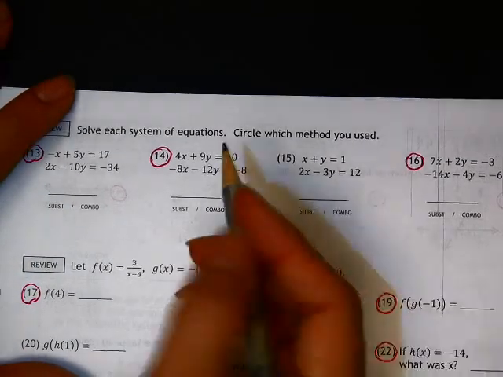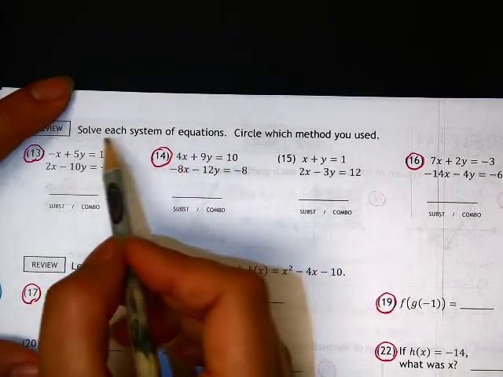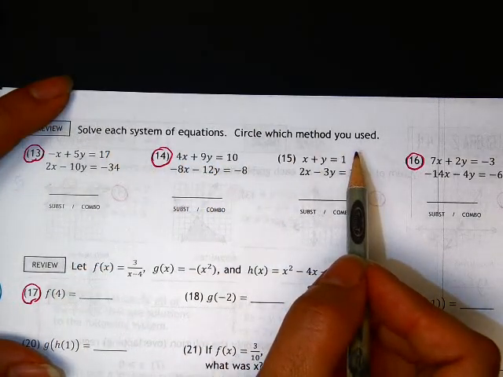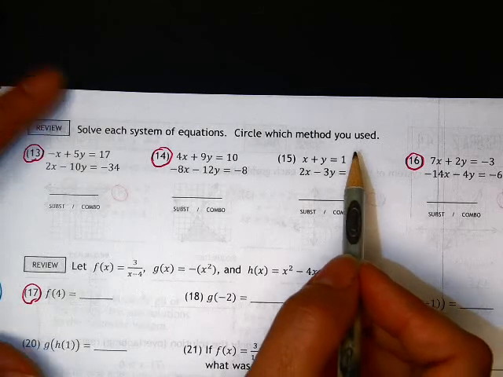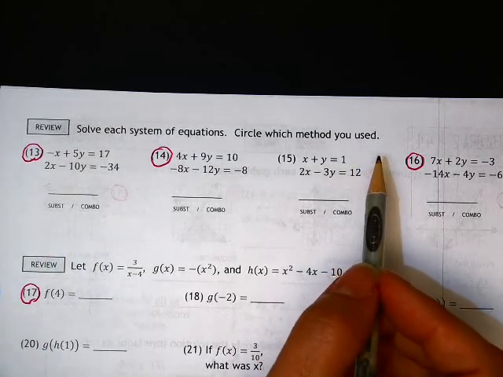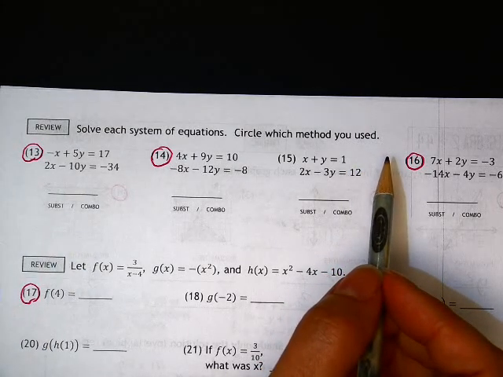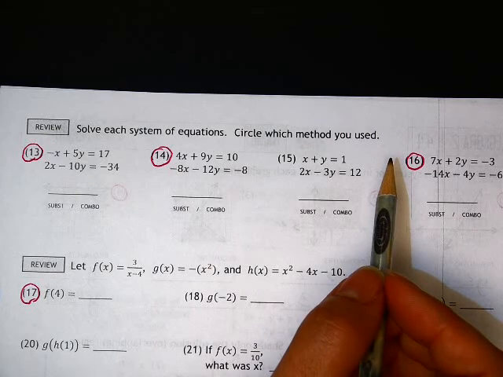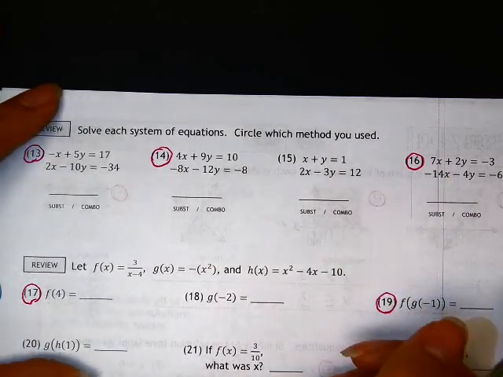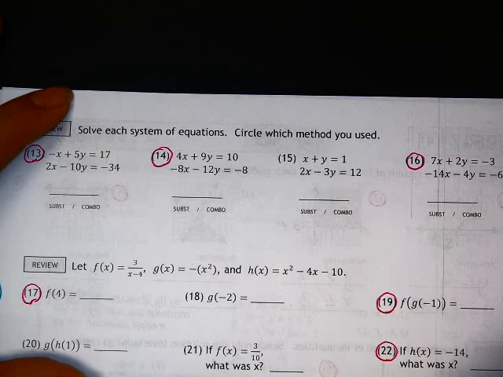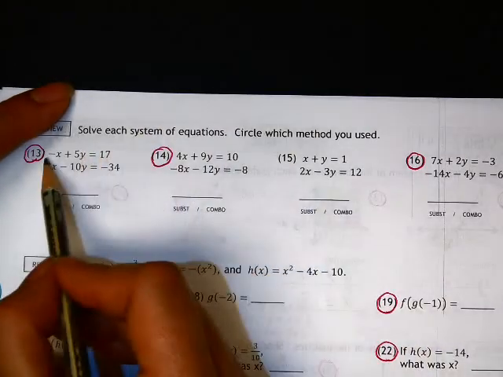Hopefully you'll get an idea of what to do by the time we're done. You get to choose which method. There are some of these that you could really kind of pick one or the other. I normally gravitate more towards the combination method just because it ends up being a little bit less work for me, but many of these you could pretty much do either way. So let's look at this one here.